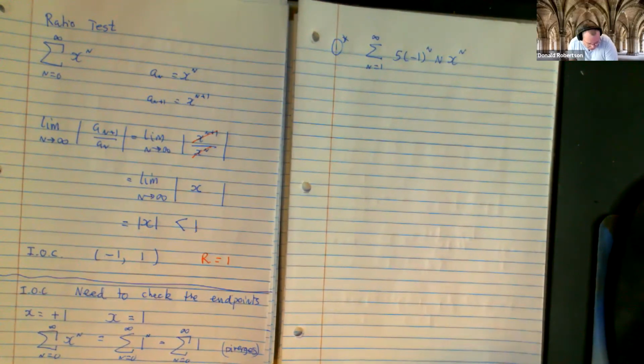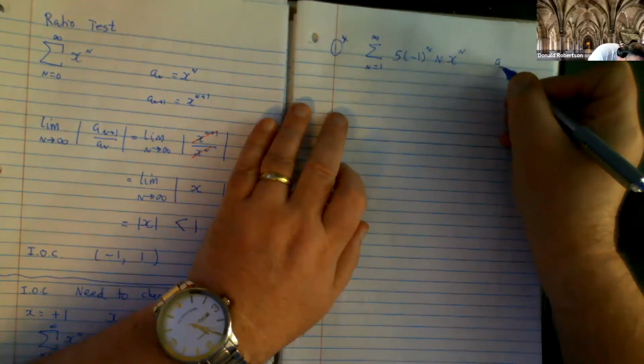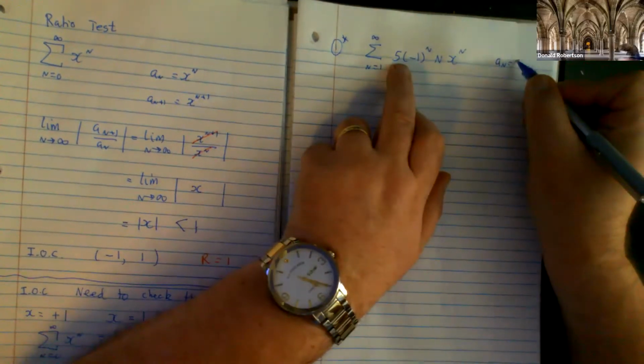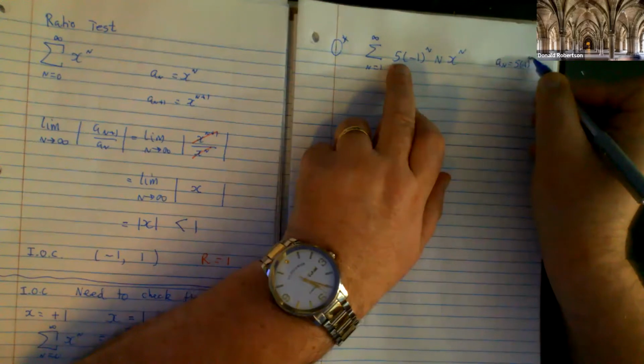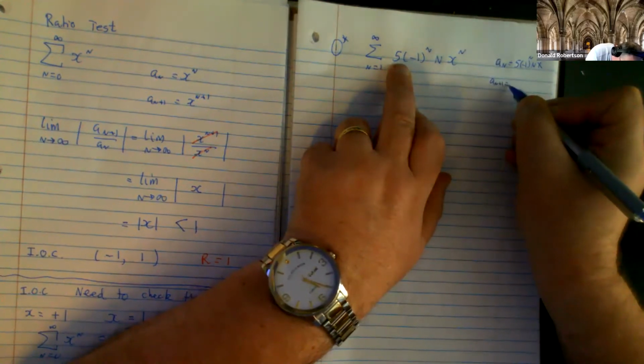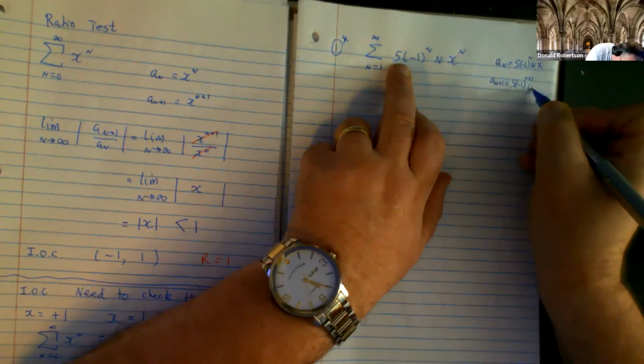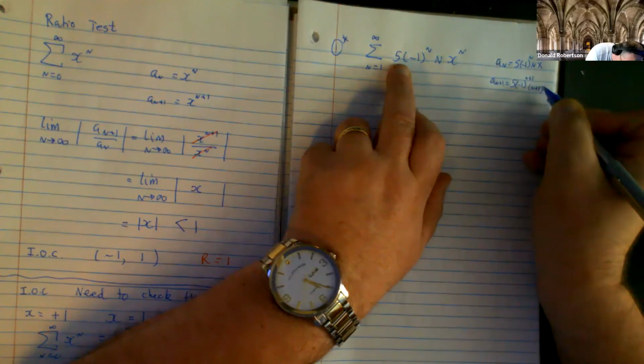So we are going to find the radius of convergence r and the interval of convergence in this question. a_n is basically all of this stuff. a_(n+1) is all of this stuff, but the n's are going to be replaced by n plus 1.